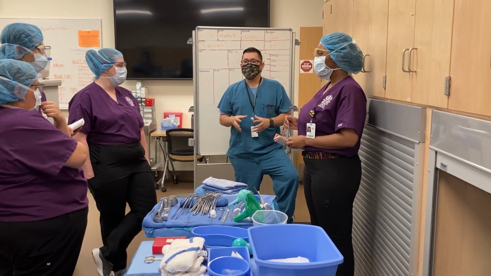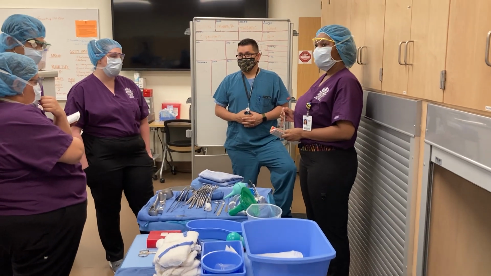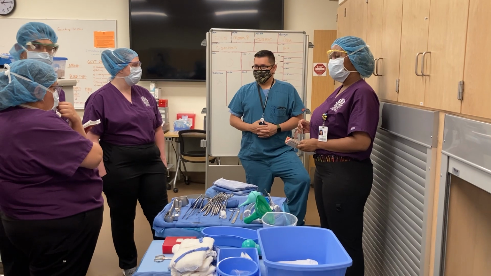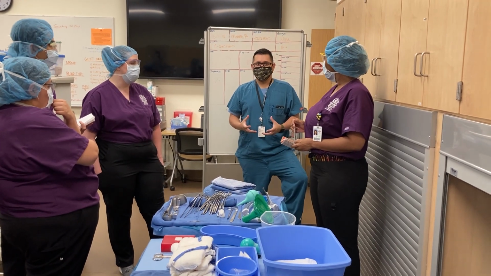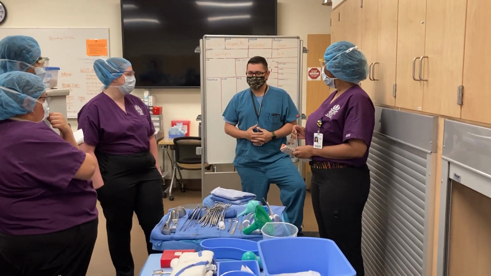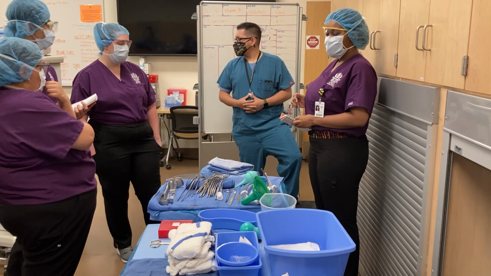Why would we not use a self-retaining retractor? Because there's too much pressure on it. There's a baby, and you have to bring it through metal. Right? Metal's not going to stretch. Metal's not going to bend. Okay, so we need a lot of handheld during the C-section.